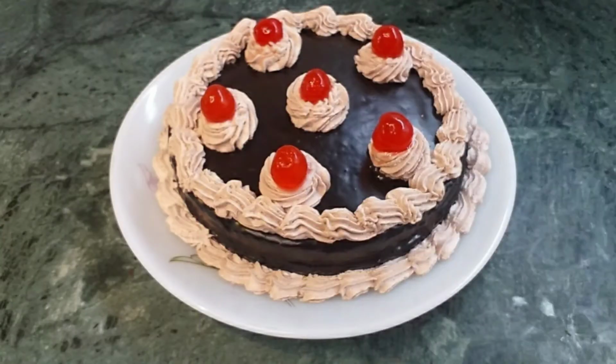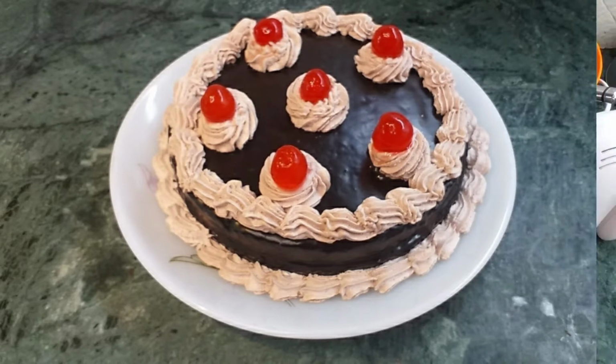So today we're making chocolate cake. I've listed all the ingredient details in the description box below.